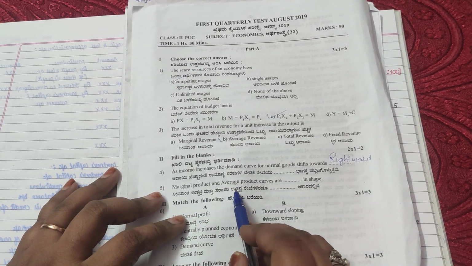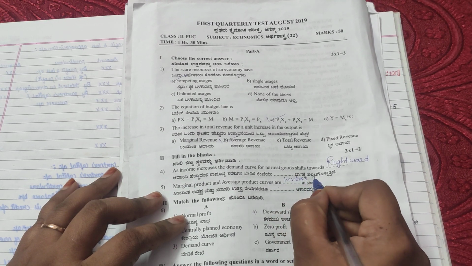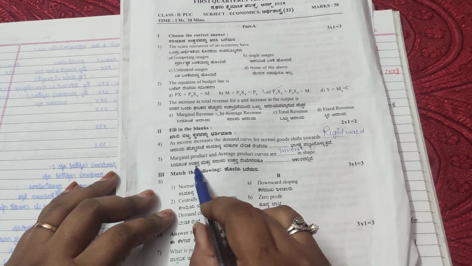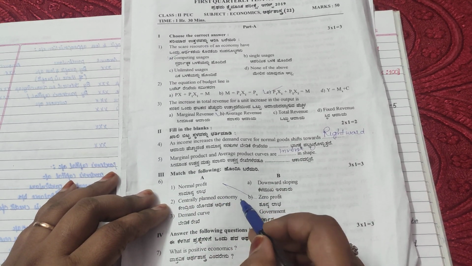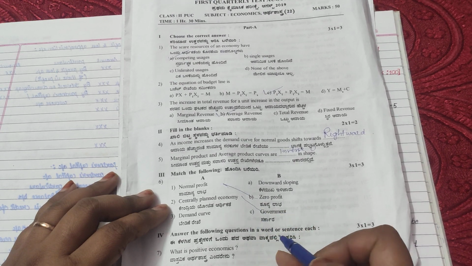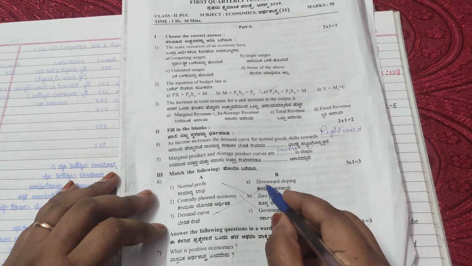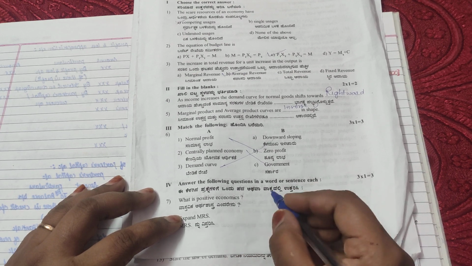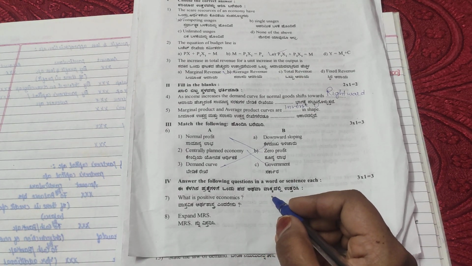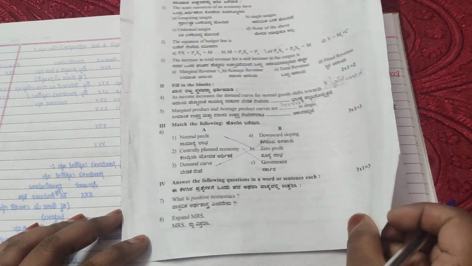Marginal product and average product curve are in inverse U shape. Okay, after this, normal profit means zero profit. Centrally planned economy, where all the major decisions are being taken by the government. Demand curve is always downward sloping. What is positive economics? When you discuss the function of the economy, what it is and what was, that is considered as positive economics. Expand MRS, marginal rate of substitution.